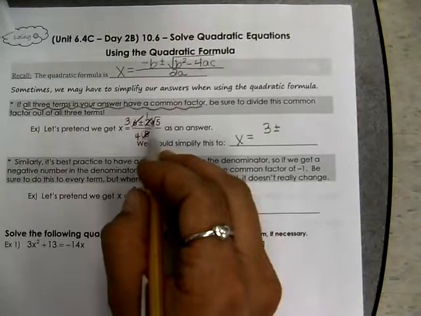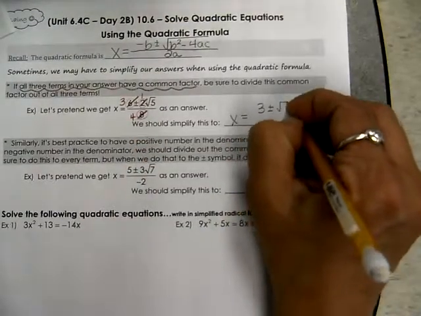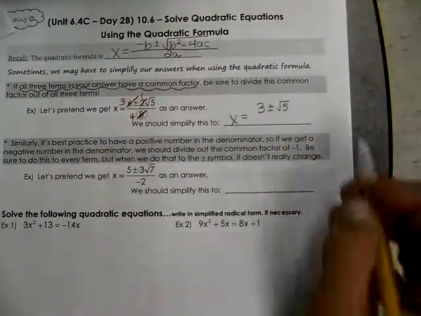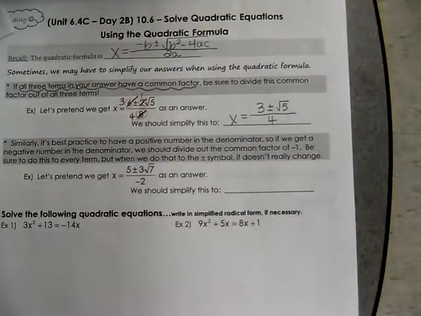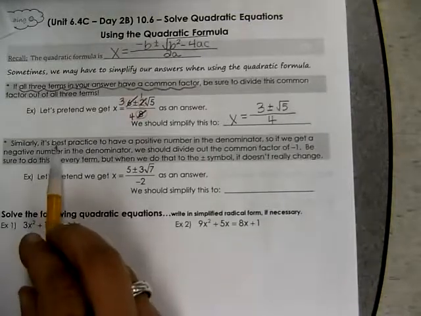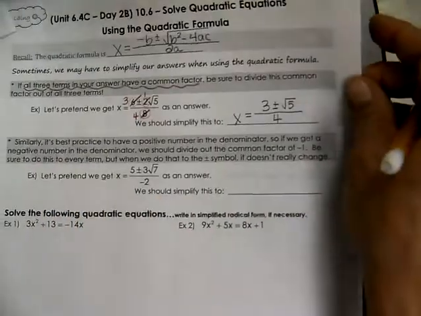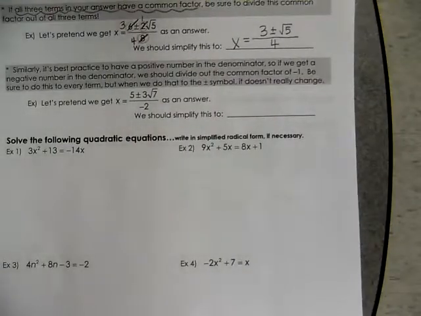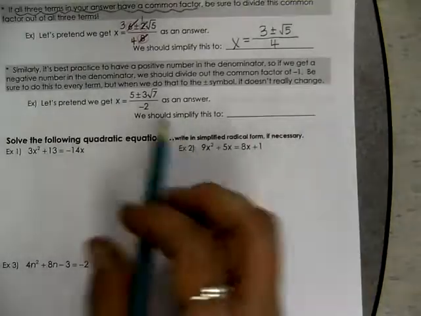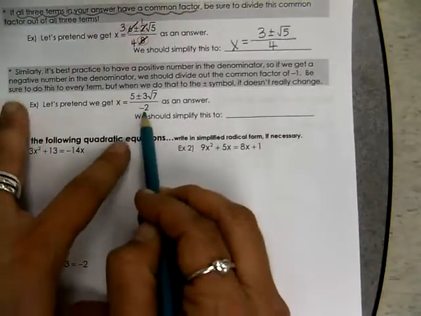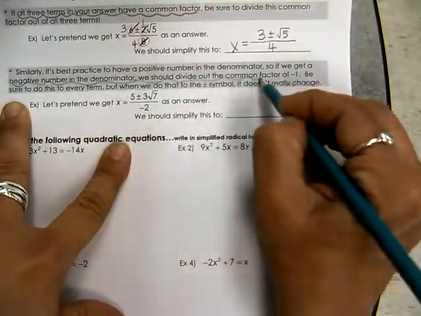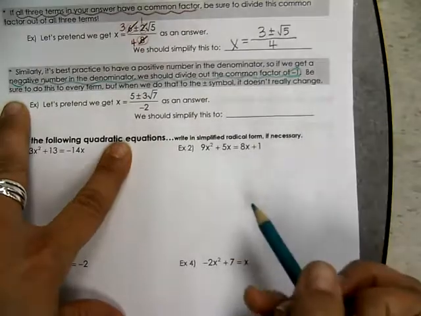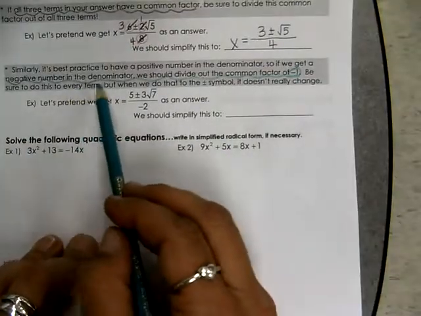And just like when we see 1x, we usually don't write 1x, we just write x. I'll just write 3 plus or minus root 5, and all of that is over 4. Okay? Similarly, it's also best practice to have a positive number in our denominator. So if we get a negative number in the denominator, we're going to think about dividing out a common factor of -1. Be sure to do this to every term.